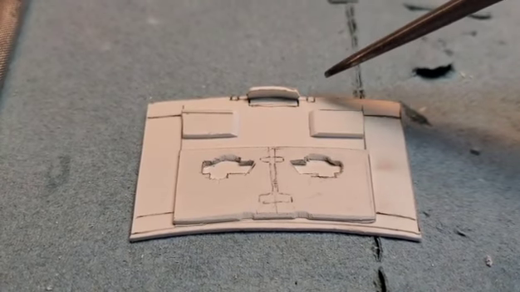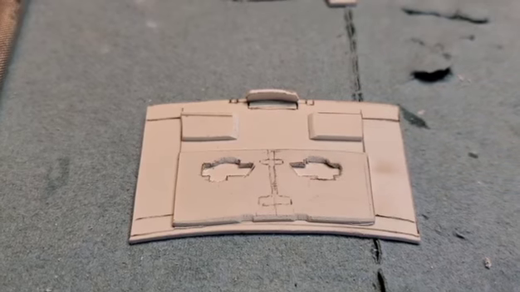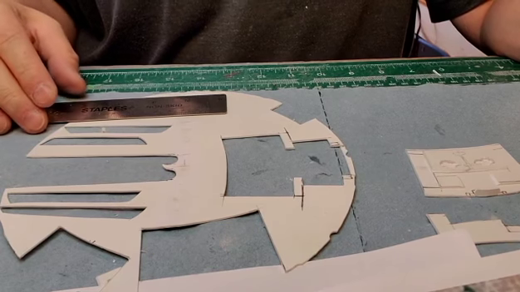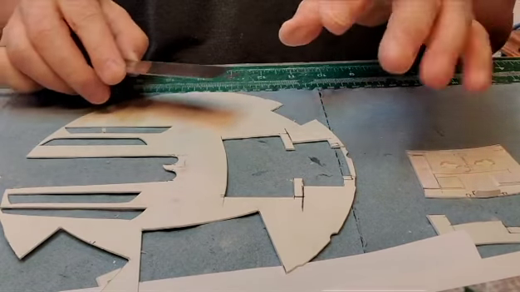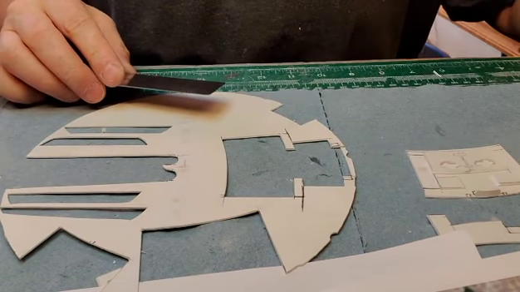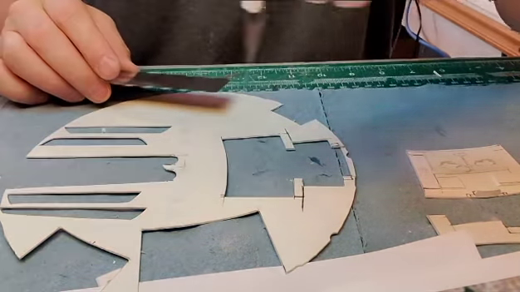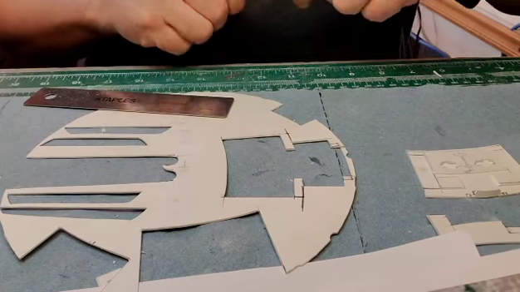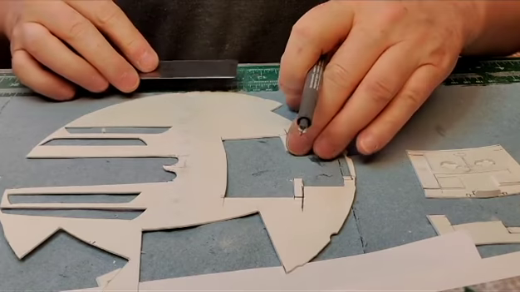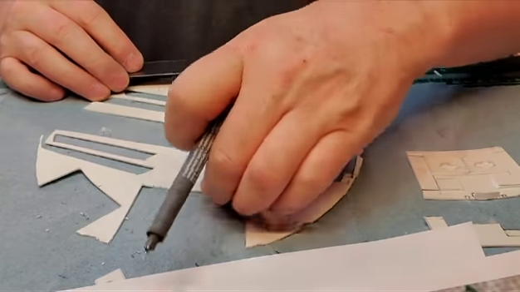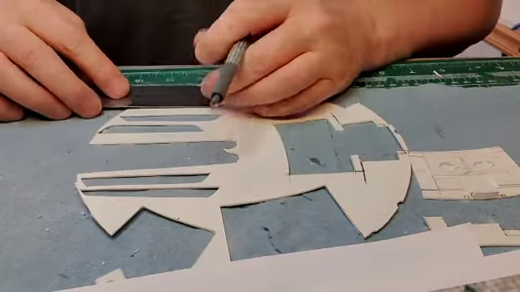Now I'm gonna build the back wall. Now I measured the back wall, or the height of the wall that it can go is just under 1 centimeter. So let's see for the length.